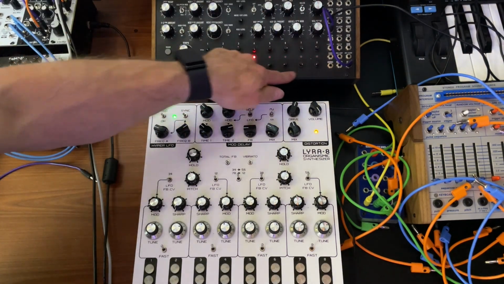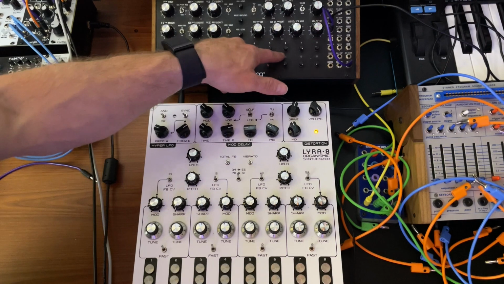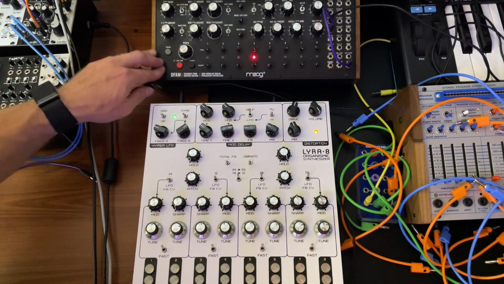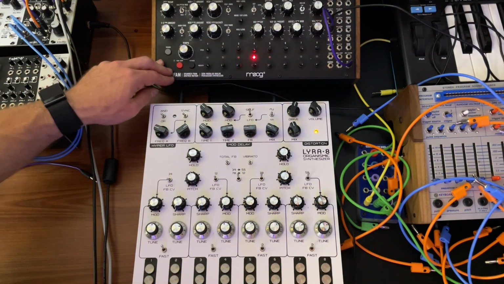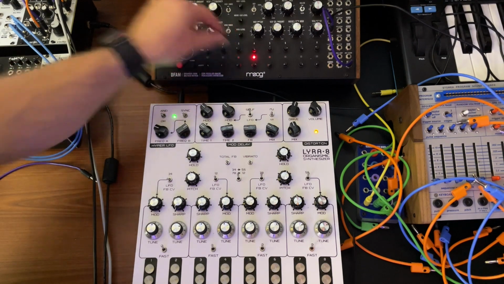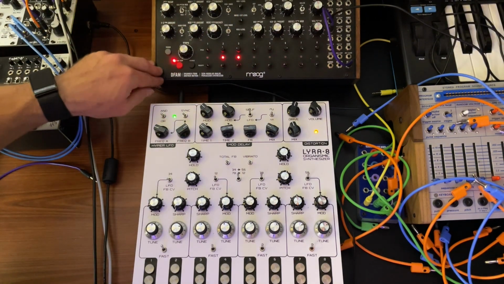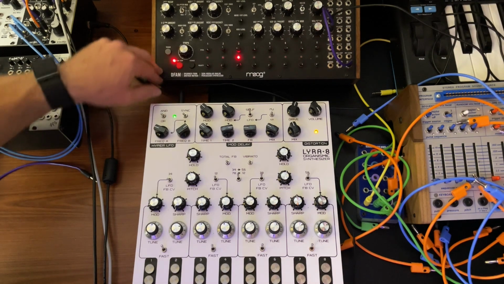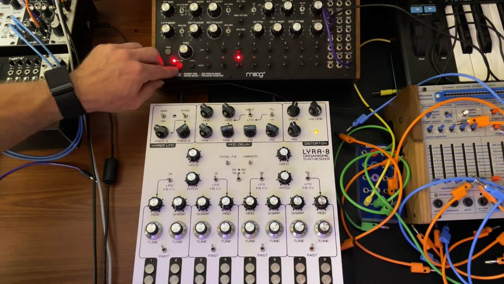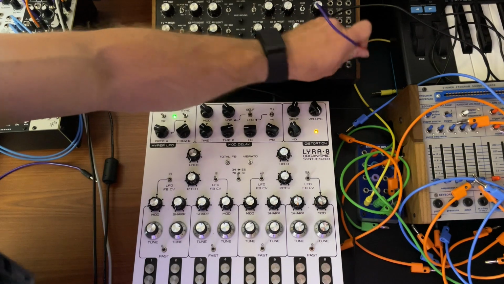So we're getting the gate from the bottom. We're also getting some, basically ADSR. We're getting the R part of an envelope here. And we can set different pitches to create different volumes. So that's my first thought.